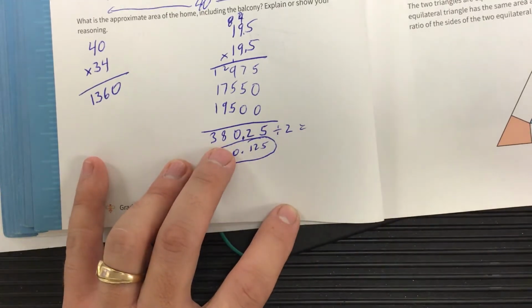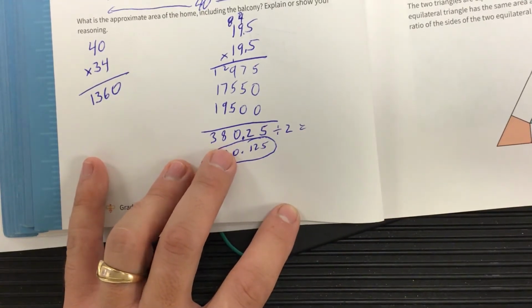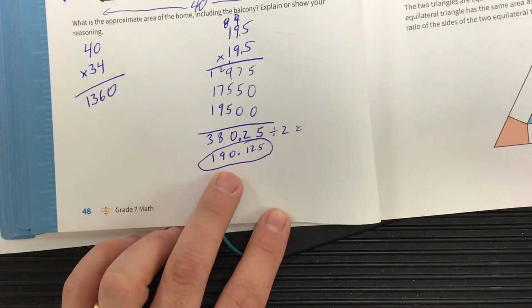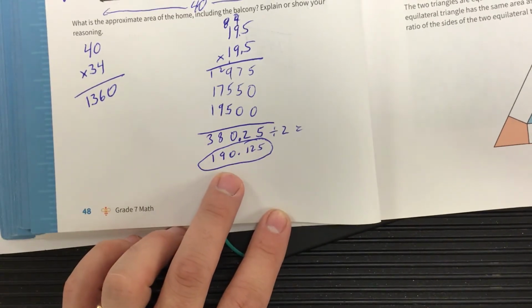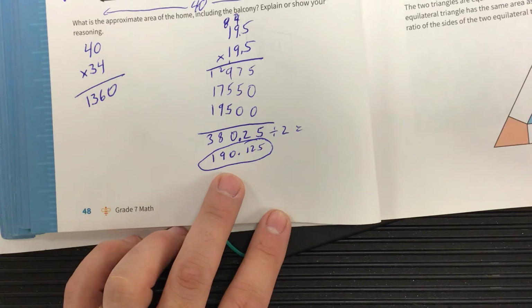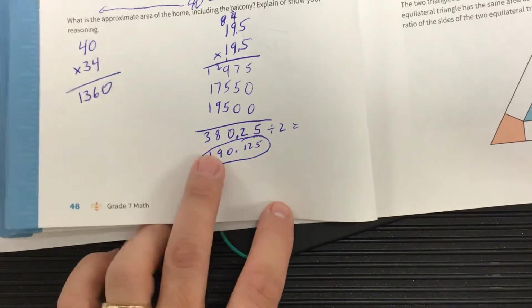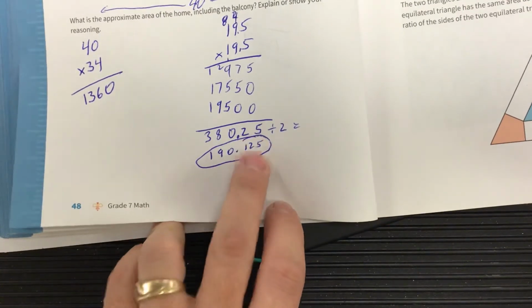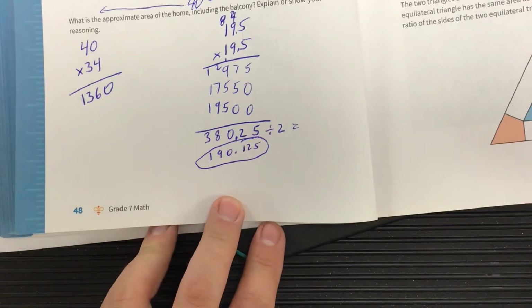I'm seeing a lot more of those. And then you do half of it. 190.25. Okay, I just did half of 380, 190, half of 25 would be 0.125.